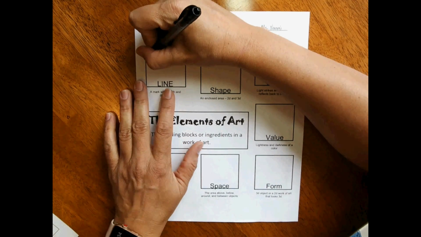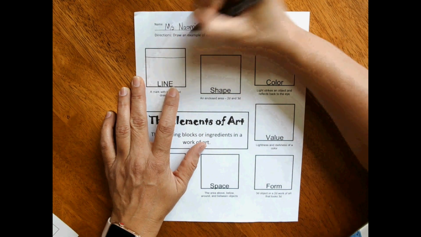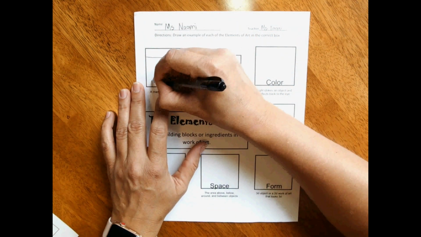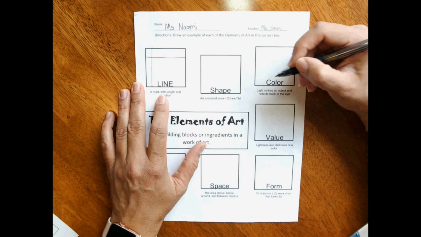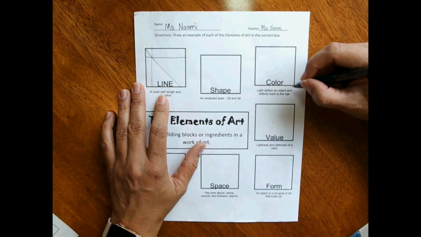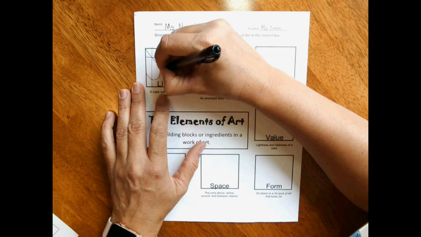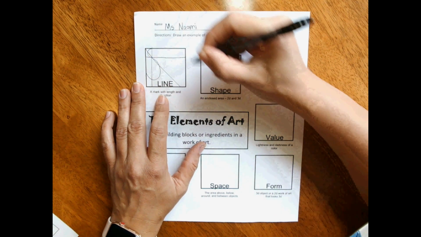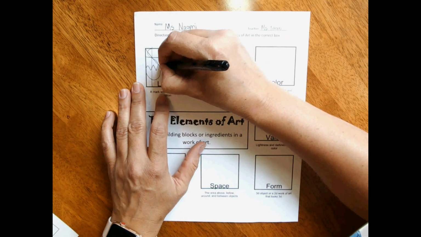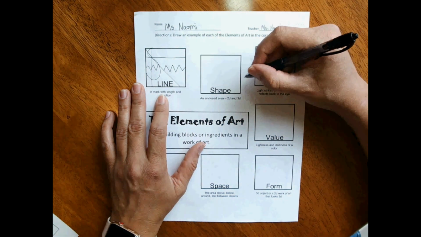Now we have horizontal lines. We have vertical lines. We have diagonal lines. We have curved lines. We have zigzag lines.